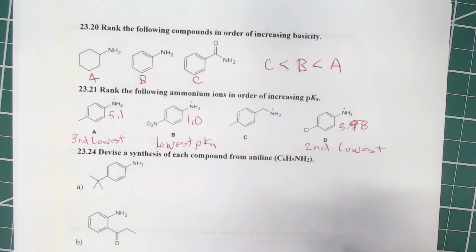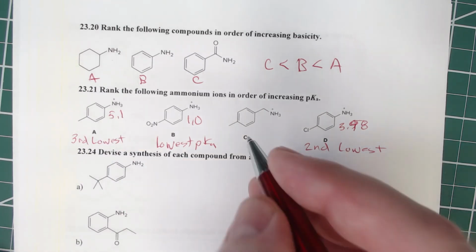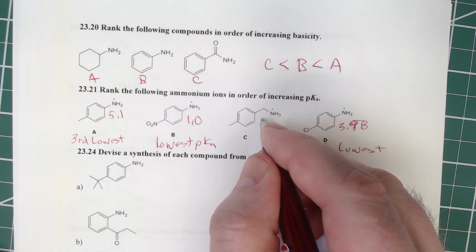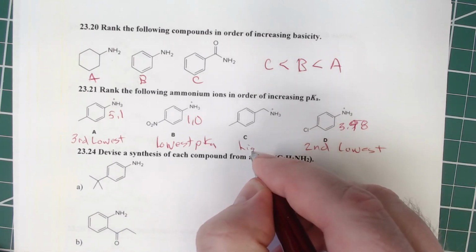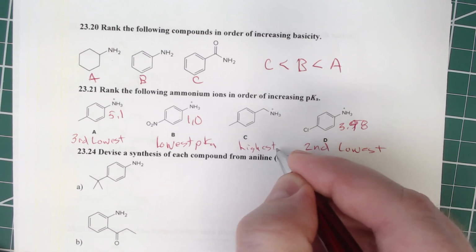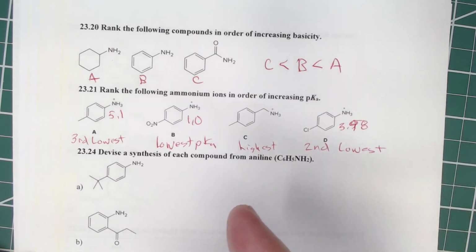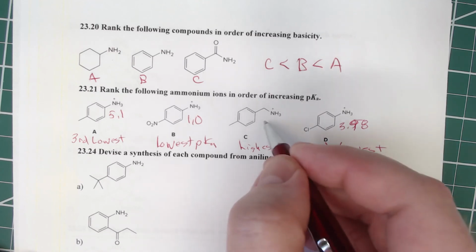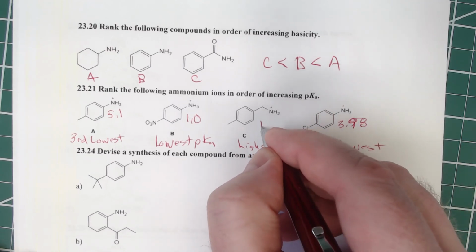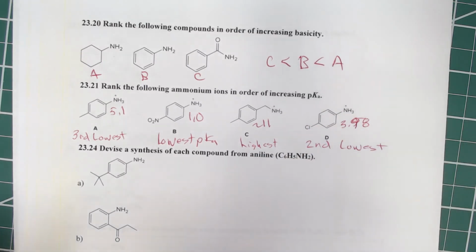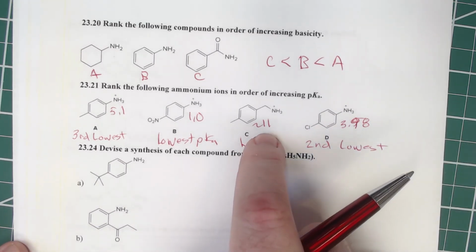So 5.1 for that one. And then this one, I don't know the exact pKa for it, but it's an alkyl ammonium. So this one's going to be the highest pKa, which means it's the weakest acid, and therefore has the strongest conjugate base. It's going to be close to 11.